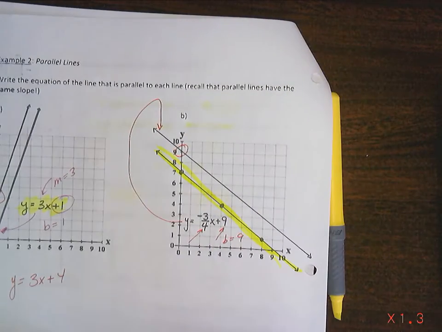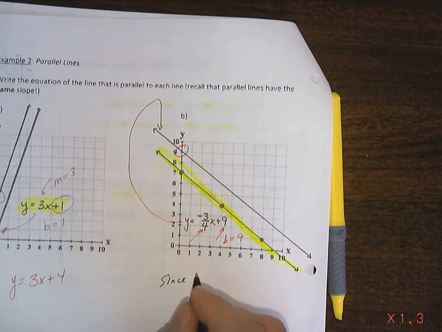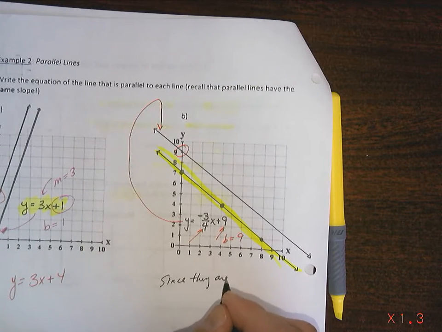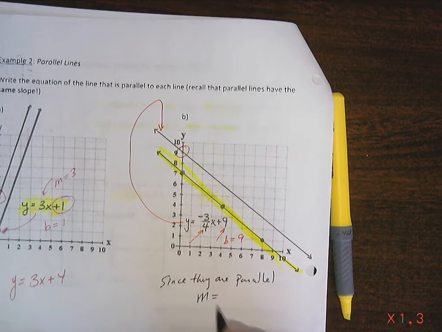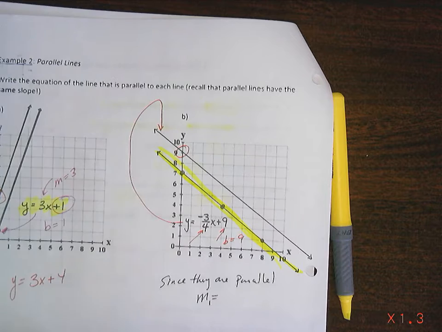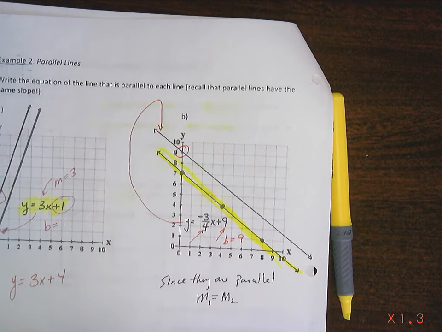Well, since the lines are parallel, if I use m sub 1, the slope of the first one is going to equal the slope of the second one.